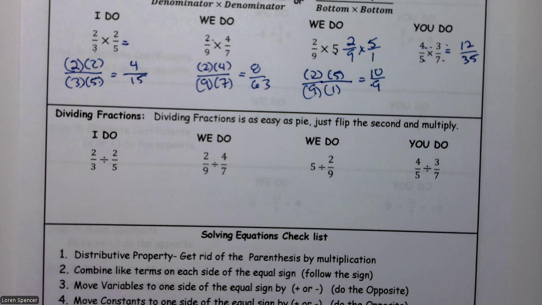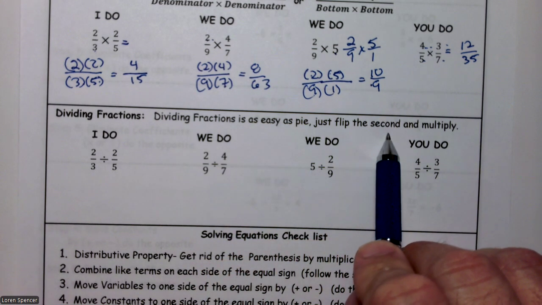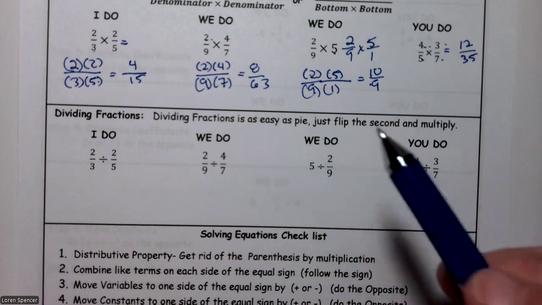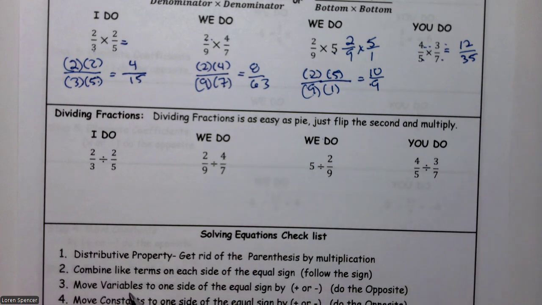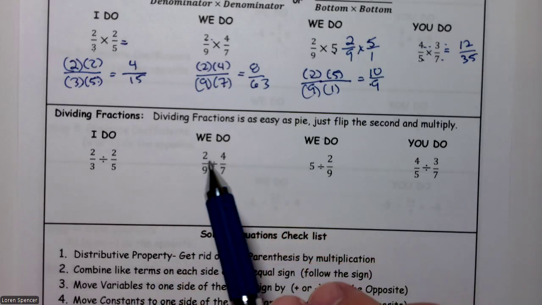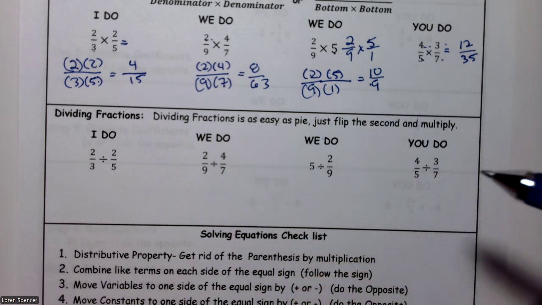It's simple. If you can multiply fractions, you can divide fractions if you'll memorize this phrase. So the simple phrase is: dividing fractions is easy as pie, just flip the second and multiply. Say it again with me. Dividing fractions is easy as pie, flip the second and multiply. Say it one more time. Say it loud so it disturbs your family. Dividing fractions is easy as pie, flip the second and multiply.